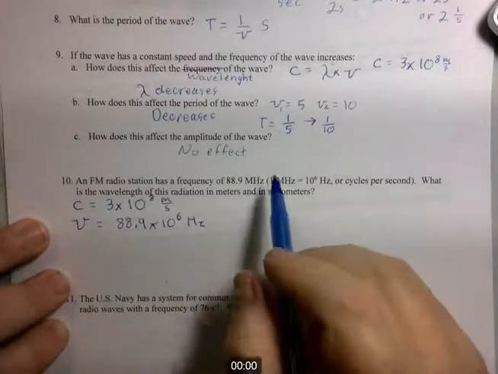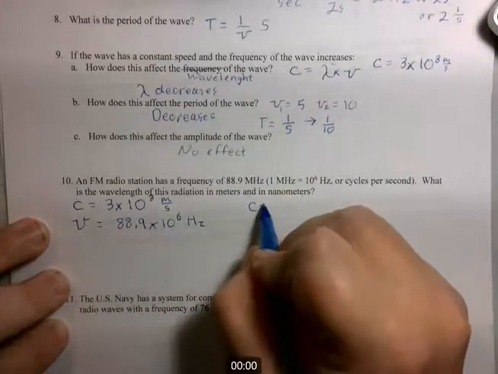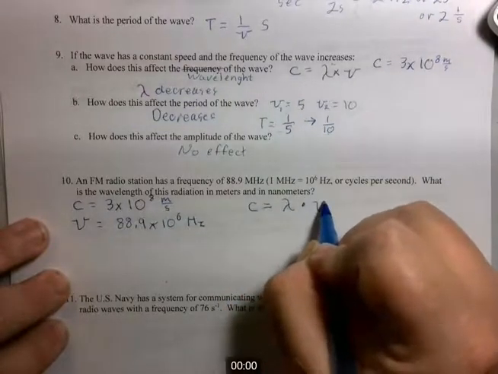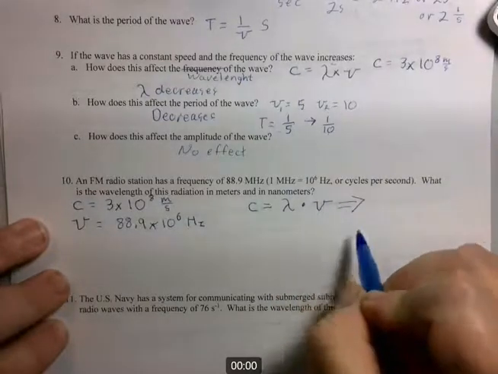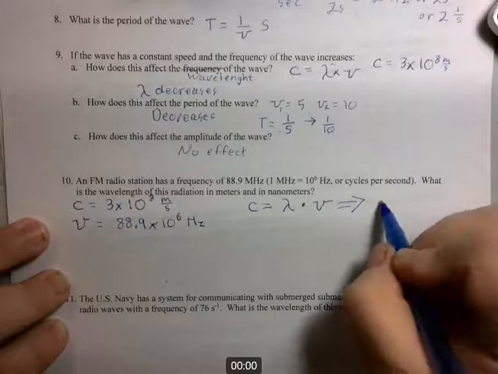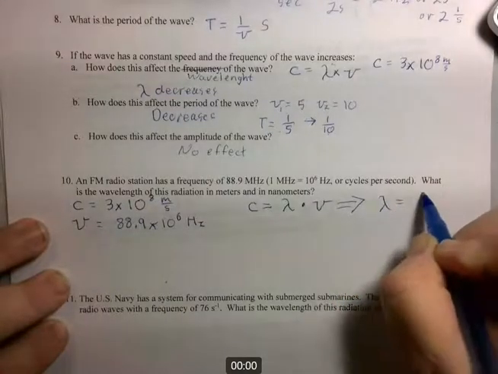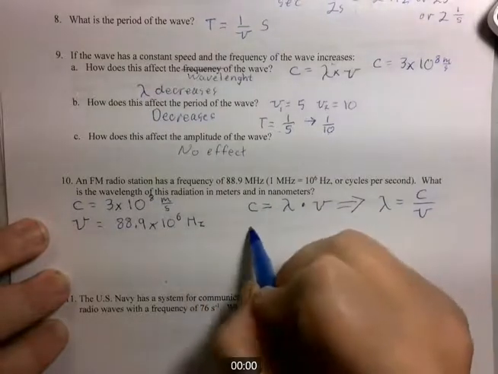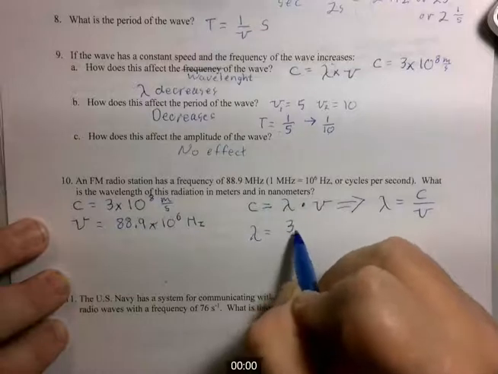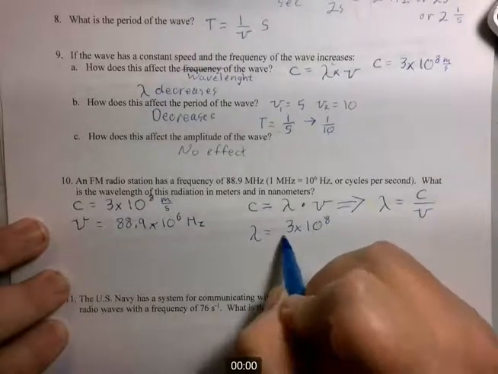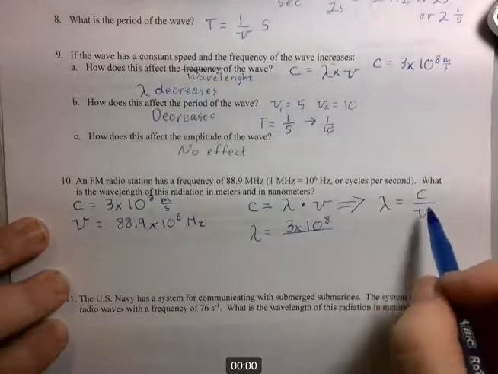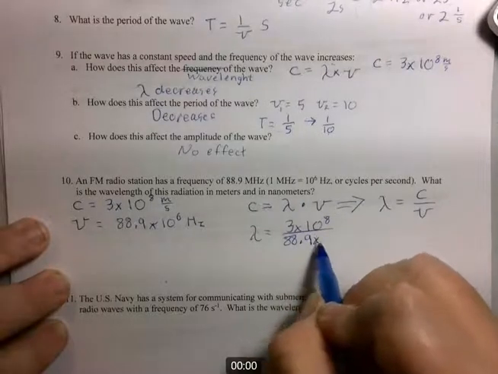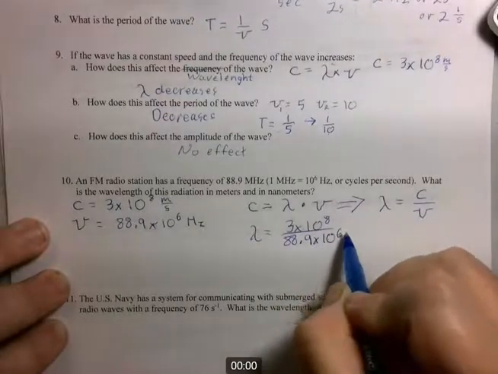Okay, so we have this formula that's given to you in the video. The speed of light equals the wavelength times the frequency. I'm going to solve this for the wavelength, which is what they're asking for. So just divide both sides by frequency, and you get c over frequency. So wavelength equals 3 times 10 to the 8th over 88.9 times 10 to the 6th.